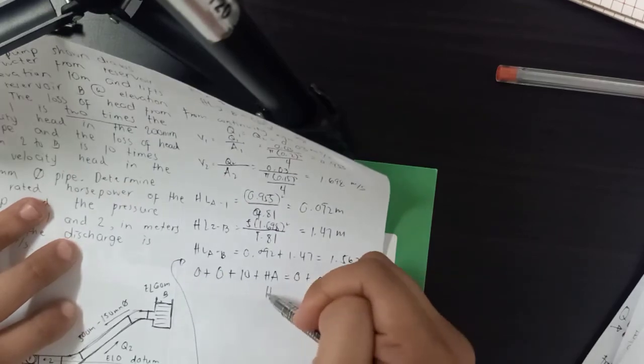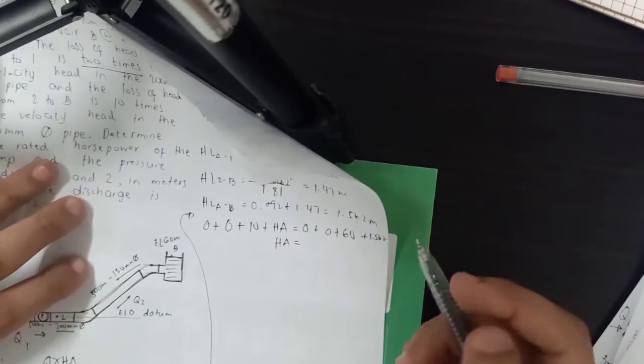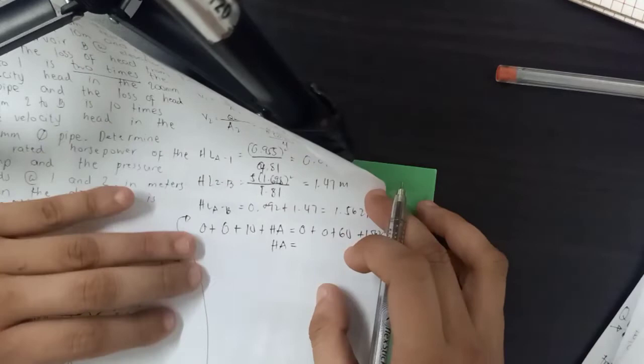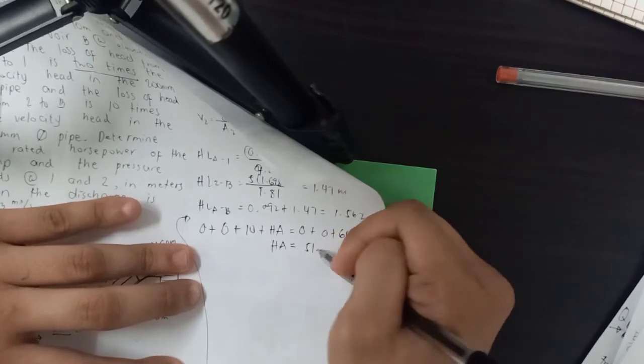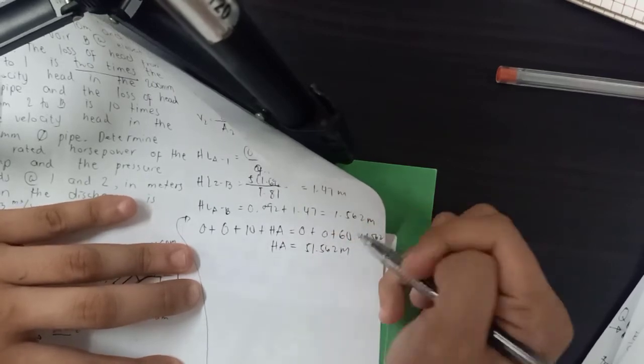So our HA, the energy added or head added, is 51.562 meters.